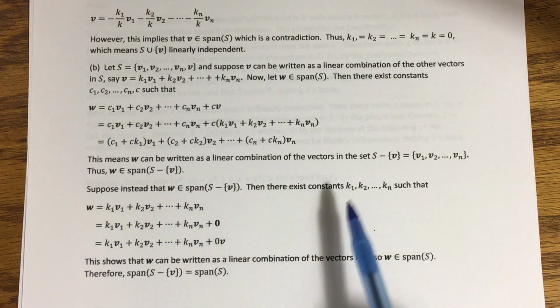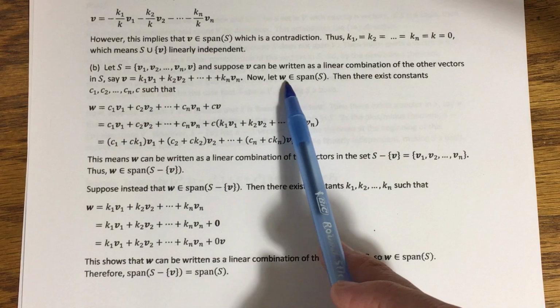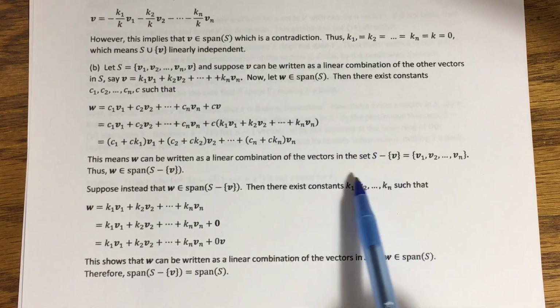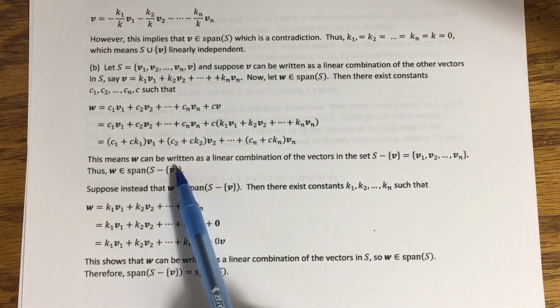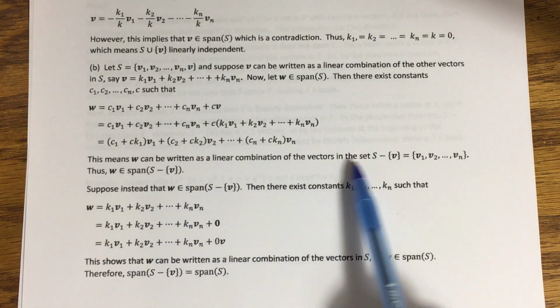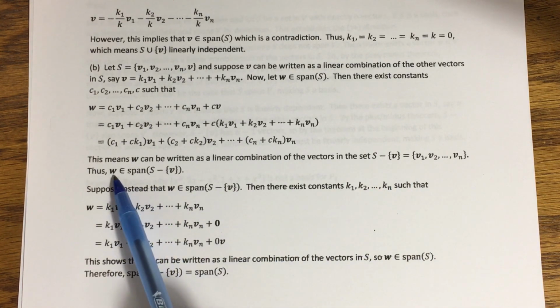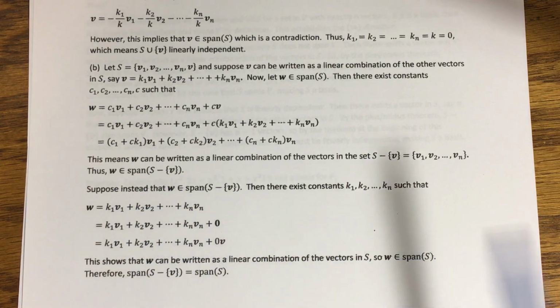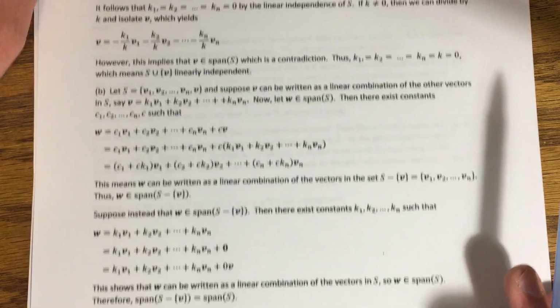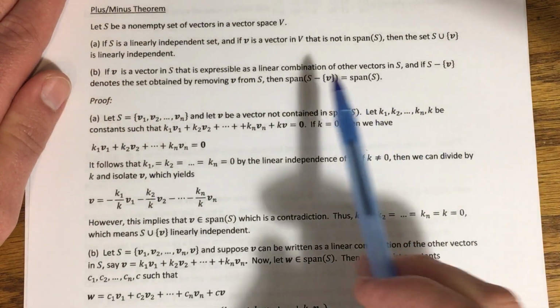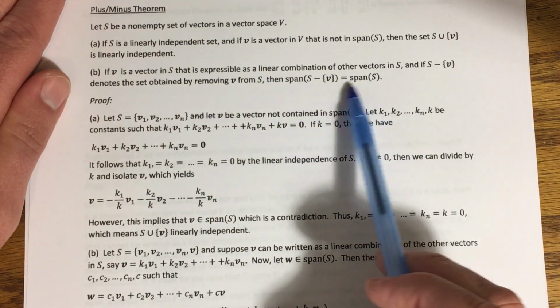Okay? So what that means is that this vector that we chose from the span of S can be written as a linear combination of just the vectors in the set if we throw v out. So that means that this vector w is in that span. Now, if you think about what I'm trying to do here, I'm trying to show that two sets are equal to each other. So again, coming back up here, I'm trying to show that this set is equal to this set.